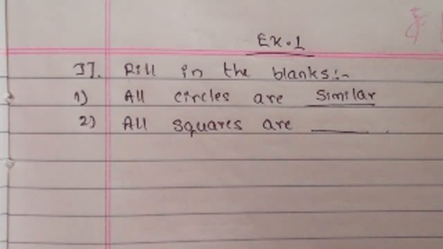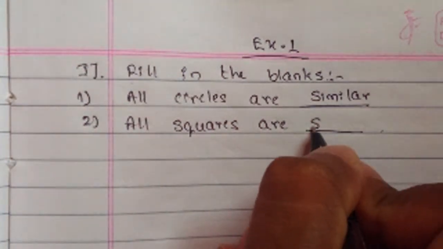See here, all squares, just like the circles. If I consider 5 centimeter as one side, then all the other three sides are equal to 5 centimeter, and I can consider 10 centimeter as one side, then all the other three sides are equal to 10 centimeter. That means the sides are in ratio, but they are not equal. Therefore all the squares are also similar.